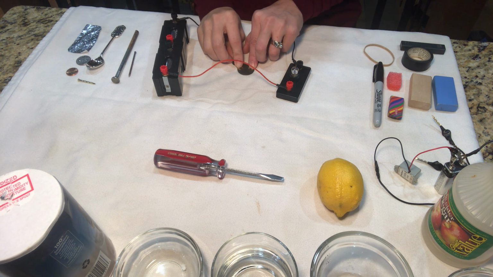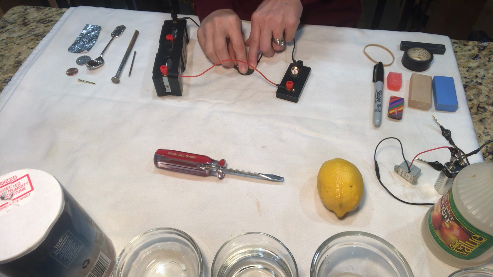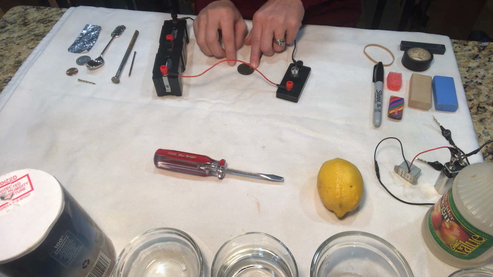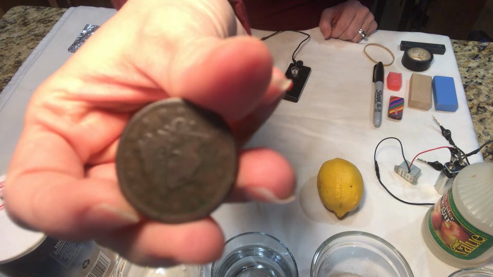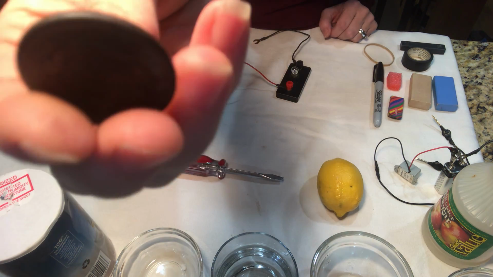Oh, it does. It's kind of flashing on and off. As I move it around, it comes on and then it... Why would this be having trouble? Why would this be having trouble conducting electricity?